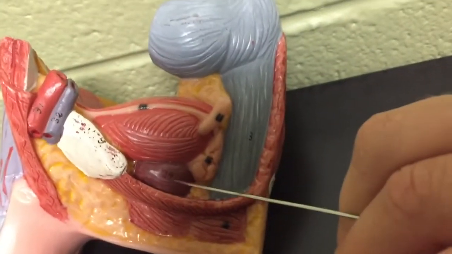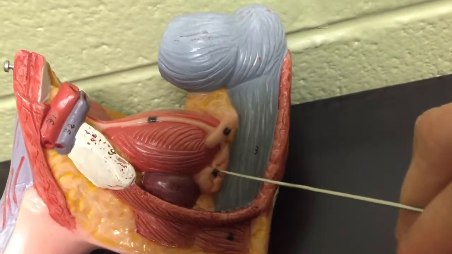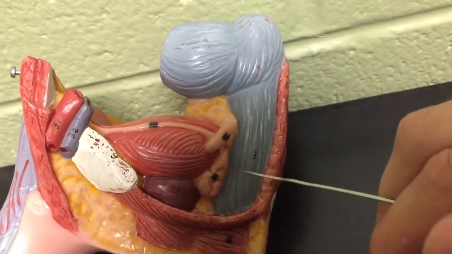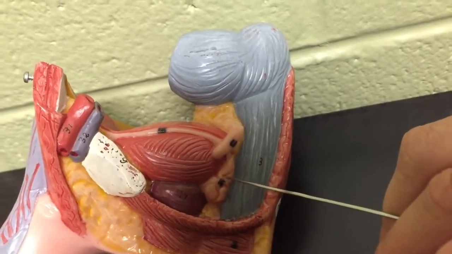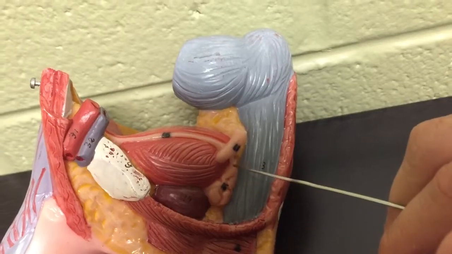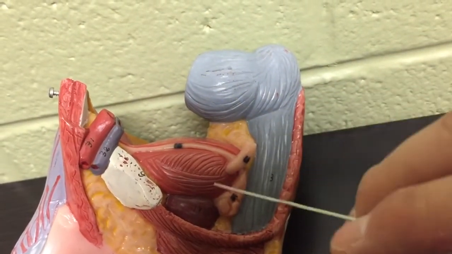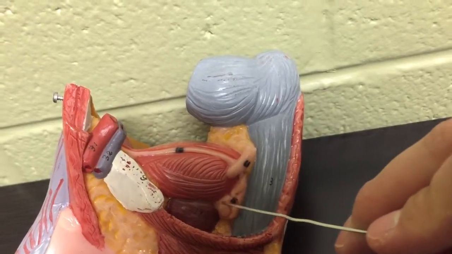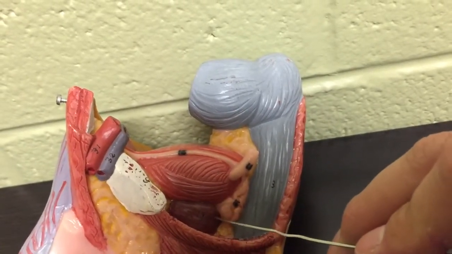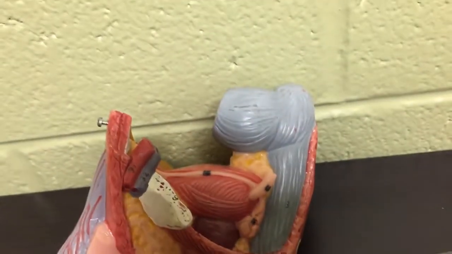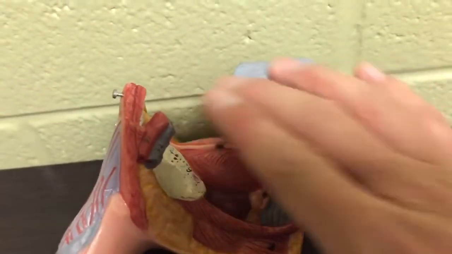So the prostate gland being right here, the seminal vesicle is right here, and it secretes fluid along with the sperm coming from the vas deferens, or ductus deferens, into the ejaculatory duct, which then dumps into the prostate gland.